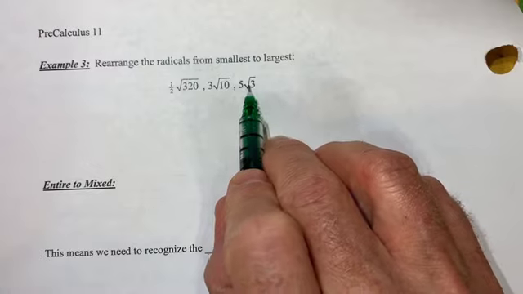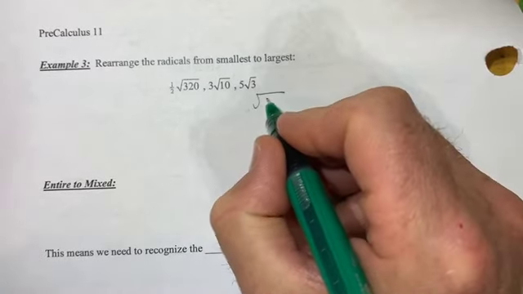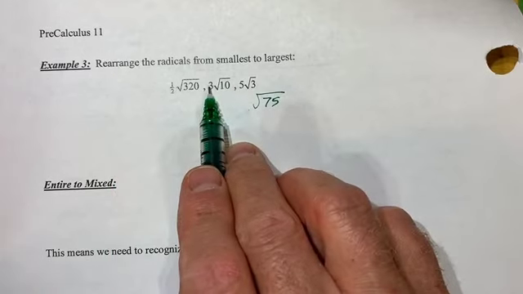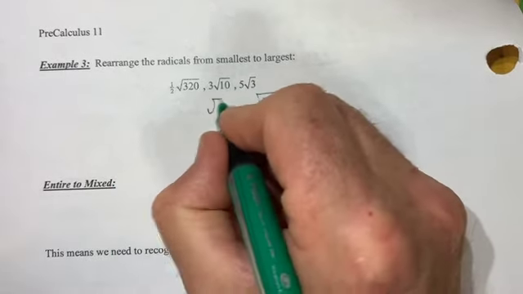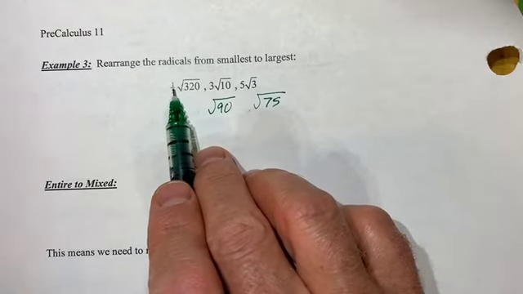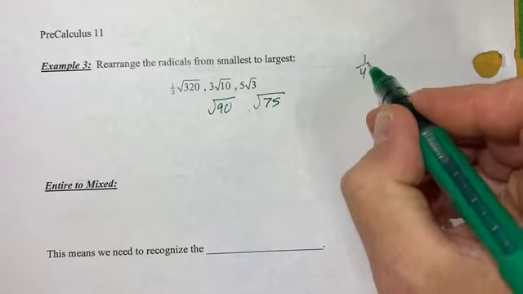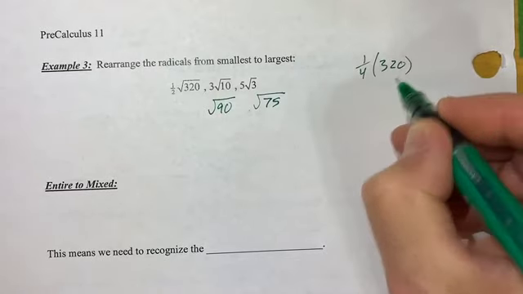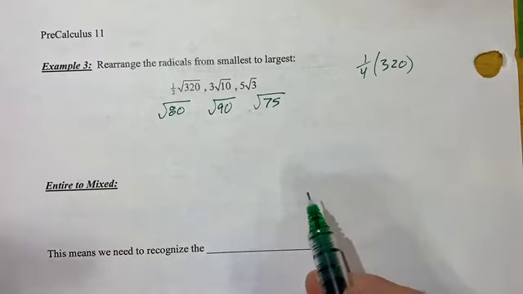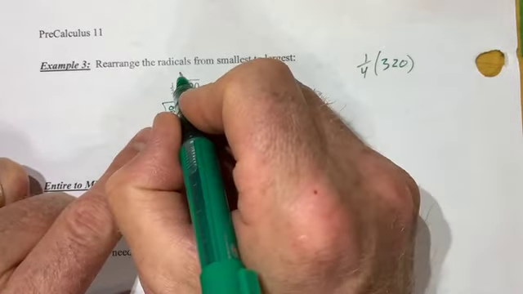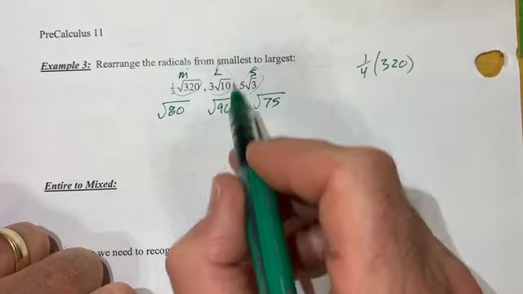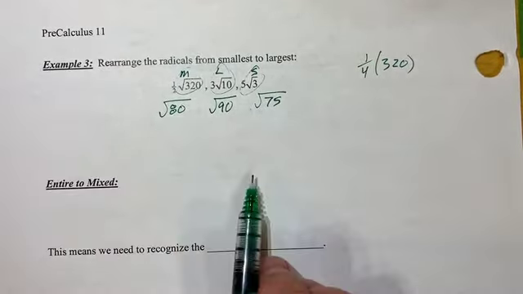5 times 5 is 25. 25 times 3 is, this is like saying the root of 75. These are all square roots, by the way. 3 times 3 is 9. 9 times 10 is, this is like saying the square root of 90. I know that this one's bigger than this one. What about this one? A half times a half is a quarter. What's a quarter times 320? So in other words, 320 divided by 4. This is like saying the square root of 80. There we go. Smallest, medium, largest. There's the smallest one, there's the middle one, and there's the largest one. That's what they are, from smallest to largest.